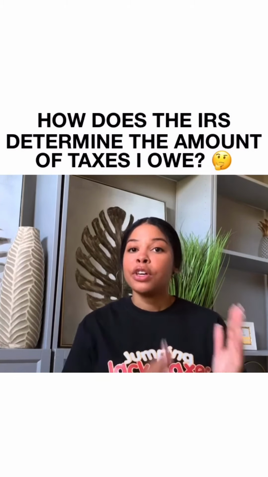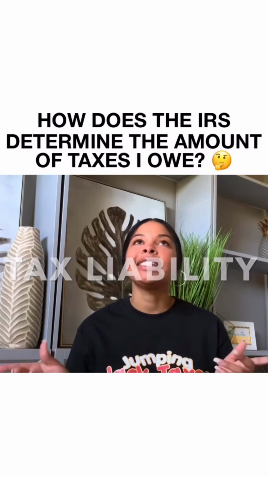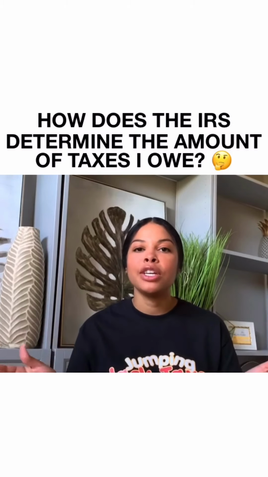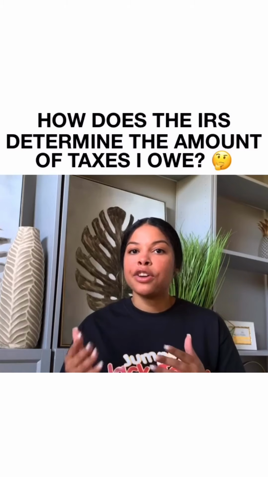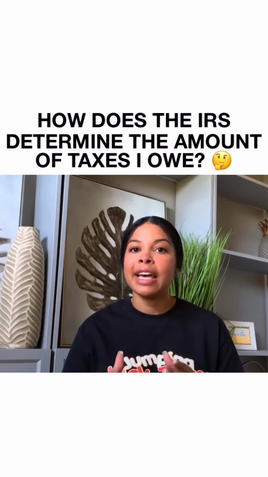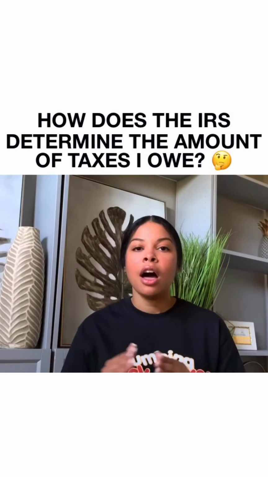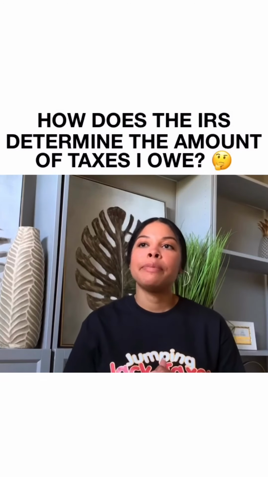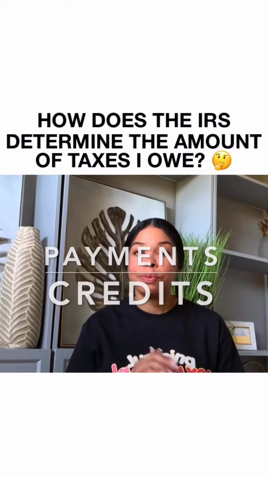Now, on the other side of the spectrum, you have your tax liability. Your tax liability is basically the amount or the percentage that the IRS thinks that you need to pay them. It's standardized, it's put out by the IRS every year, and my next post will tell you how the tax brackets and tax liability, all of that actually works. So to reduce your tax liability, this is done through payments and through credit.